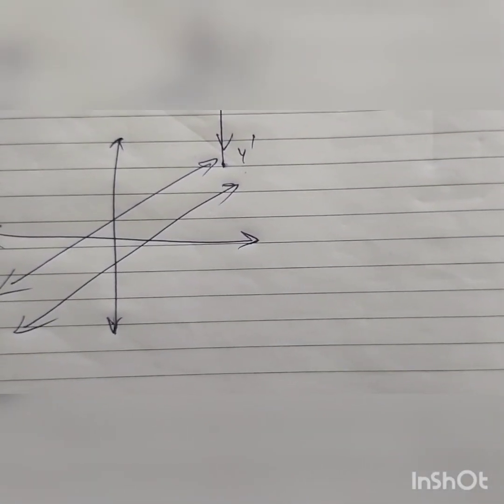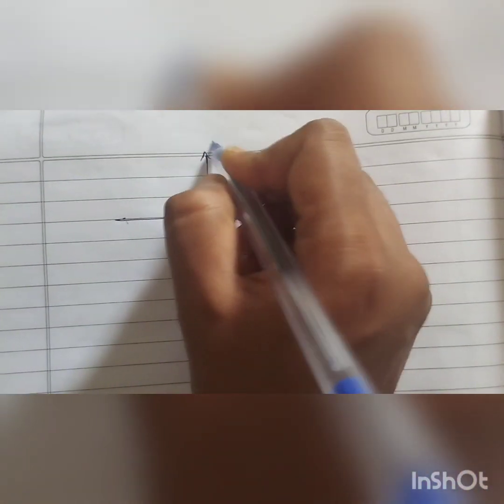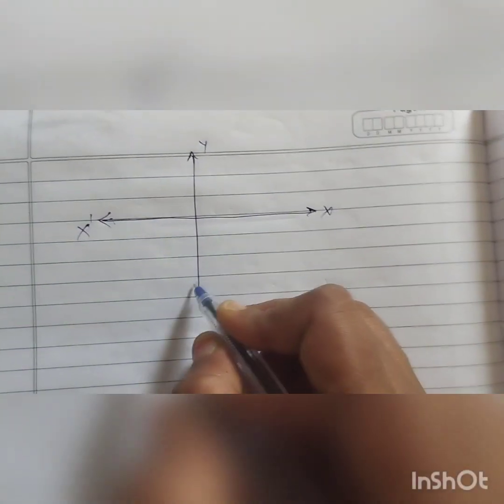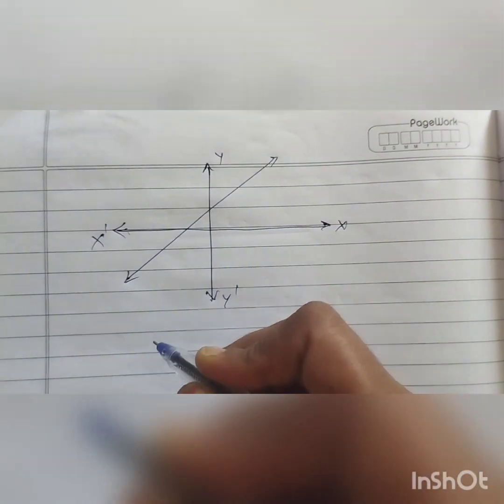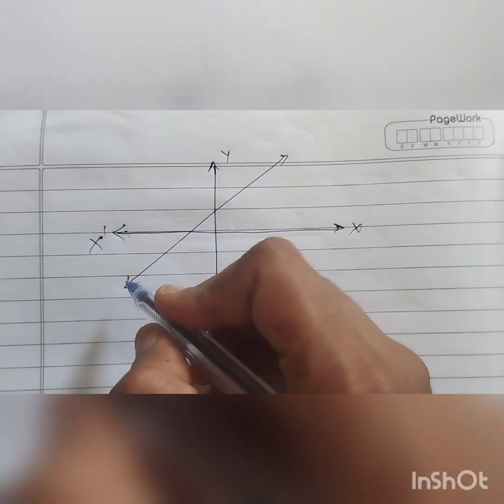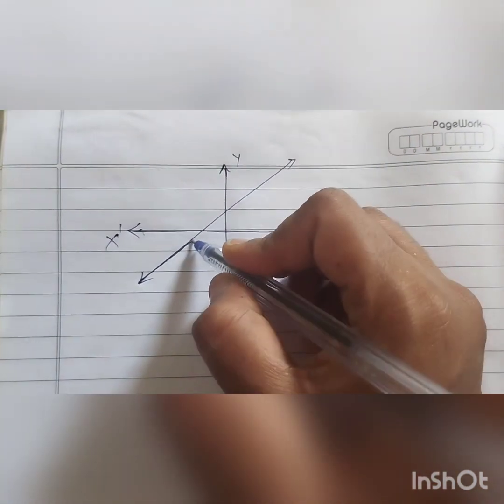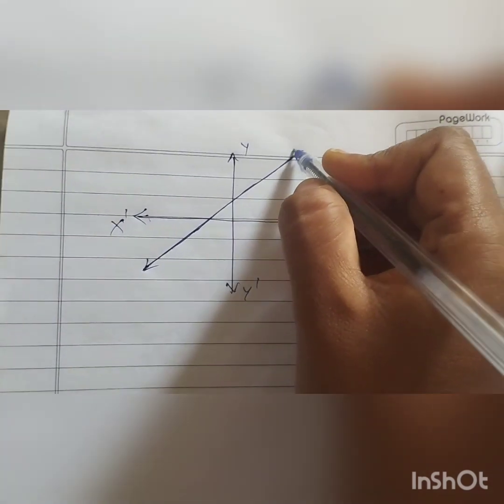Or, if you have the first linear equation, the other line may coincide with the same line.